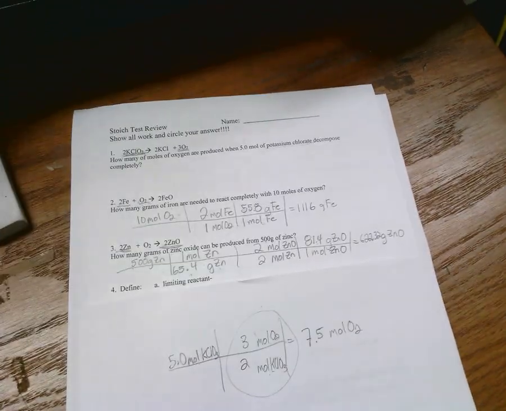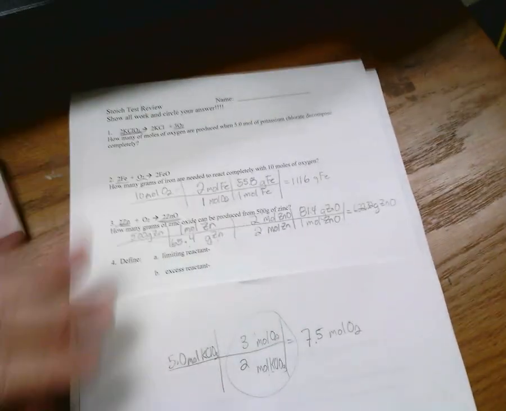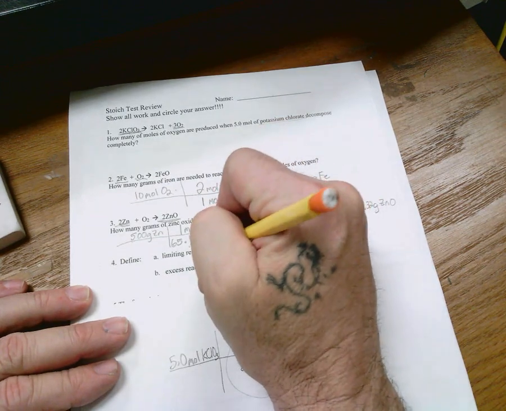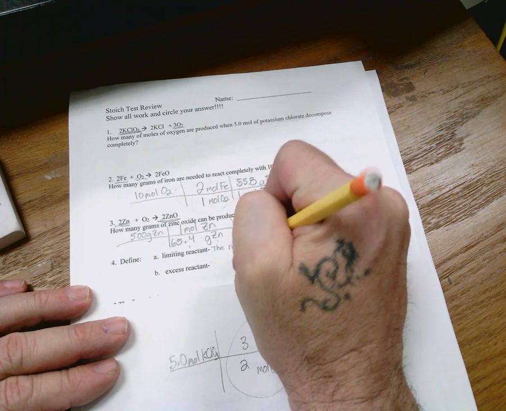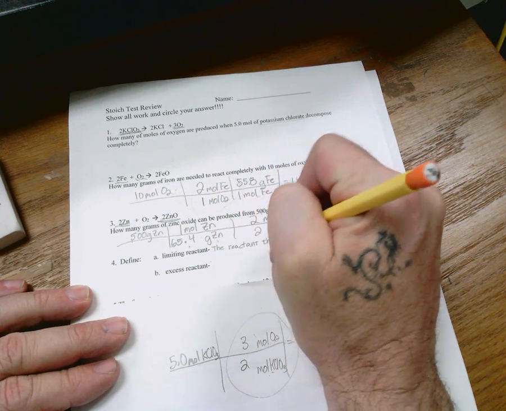Okay. Define limiting reactant. Limiting reactant is the reactant that runs out first.